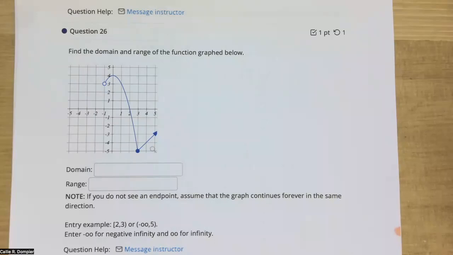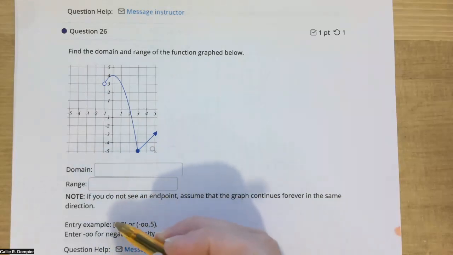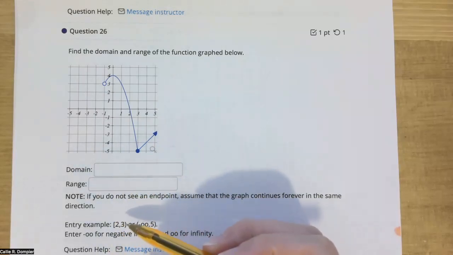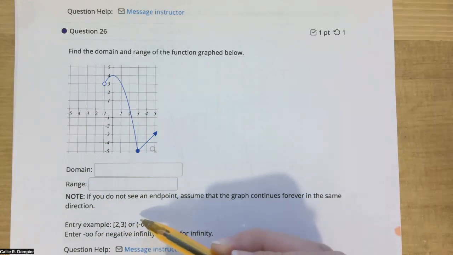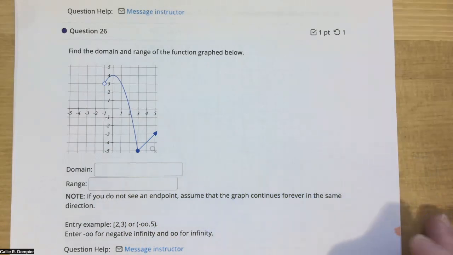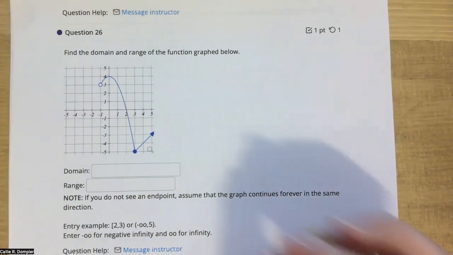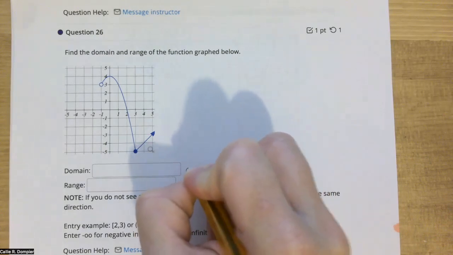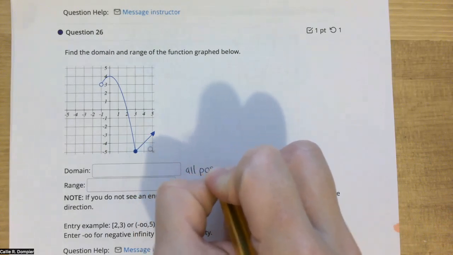All right, question number 6 again asks us to find the domain and range of the function below. Down here it says entry example. They have an open bracket 2, 3, close parentheses, open parentheses, -infinity, 5, close parentheses. So that means they want it in interval notation. All right, remember that the domain are all possible x values.